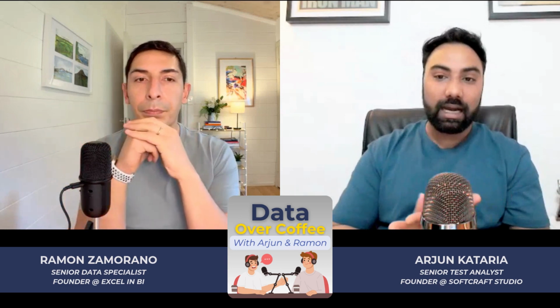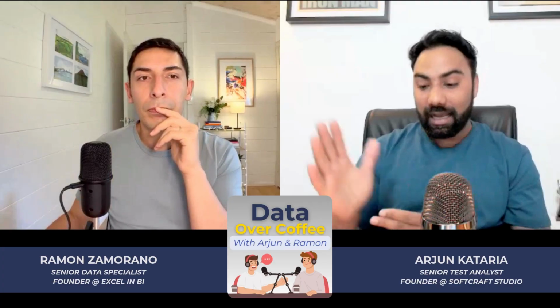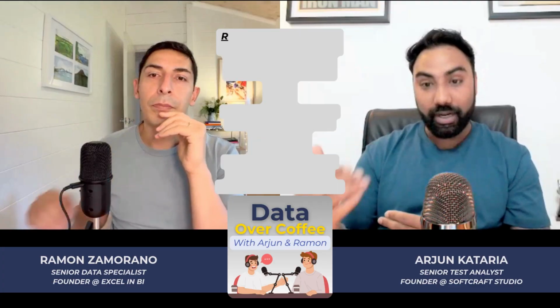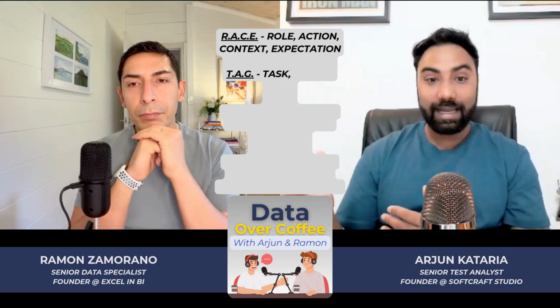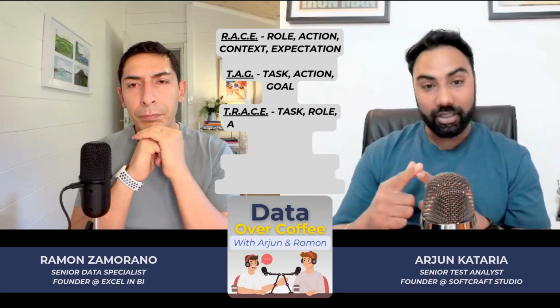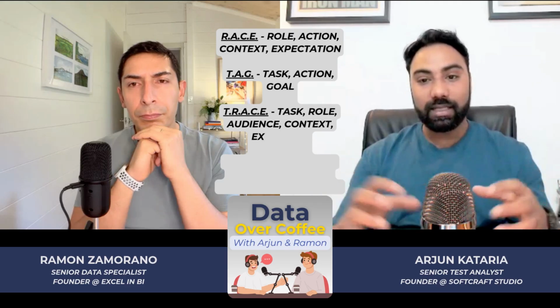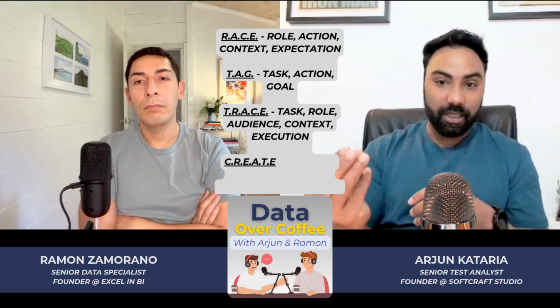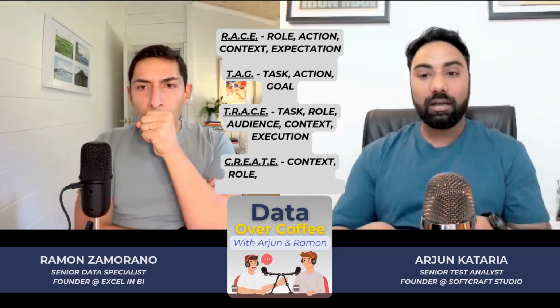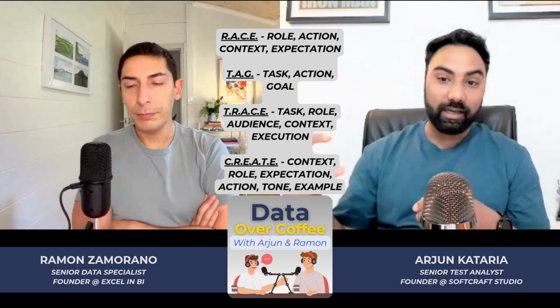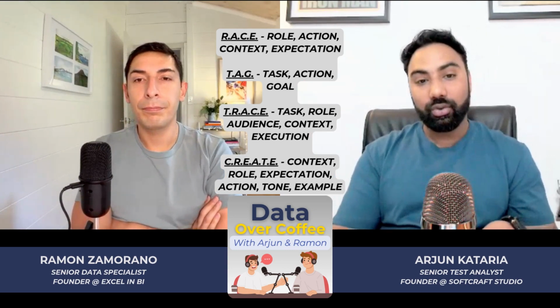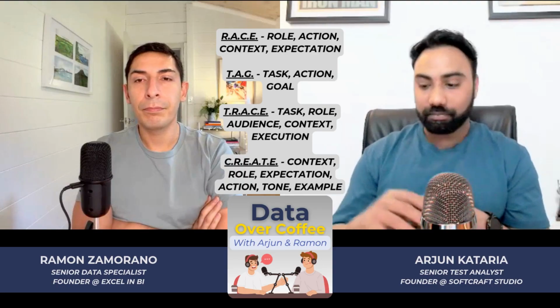Now some of these frameworks, I have noted a few, which are RACE, for example, TAG. You can remember these in this way: RACE, TAG, TRACE, CREATE. So RACE stands for role, action, context, and expectation. The way you write your query is basically you give a role to ChatGPT. So you are a data analyst, right? Then you add an action line. So you need to do this and this, for example.